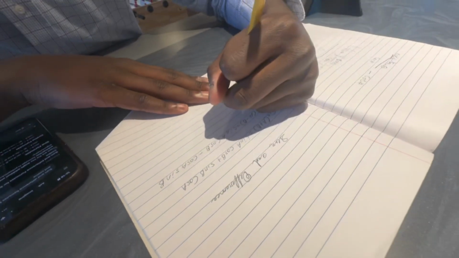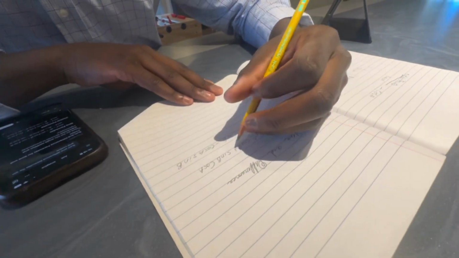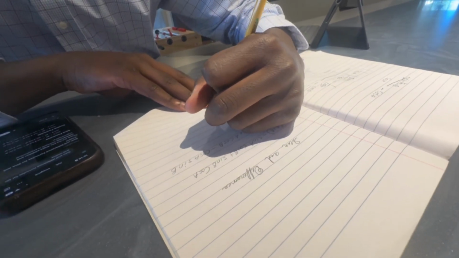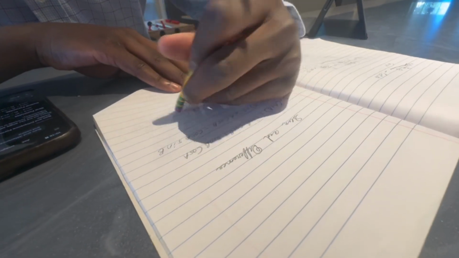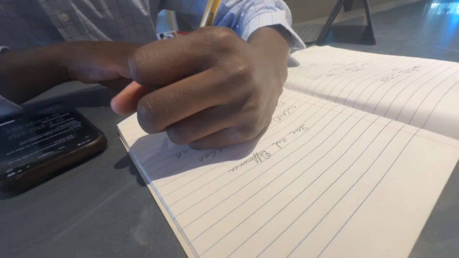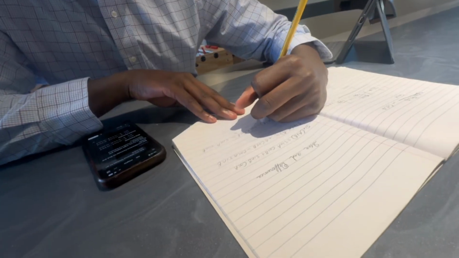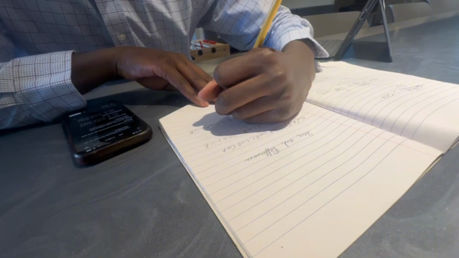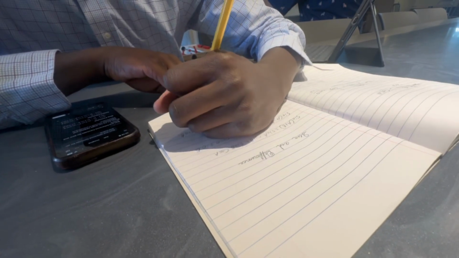For cosine, it's just a little bit different, a little trick. It's not sine A cosine B, it would be cosine A cosine B, not plus, it would be minus sine A sine B. And one more, cosine A minus B, that will equal cosine A cosine B plus sine A sine B.